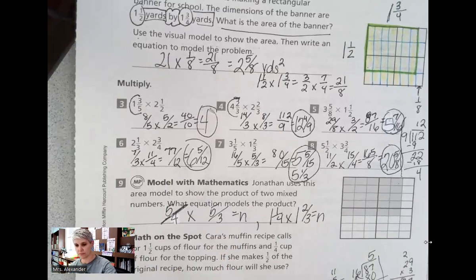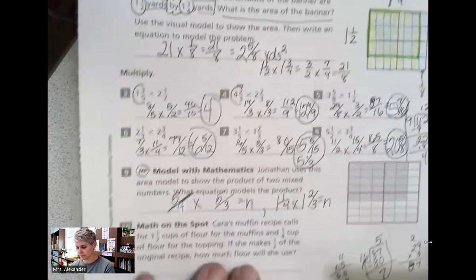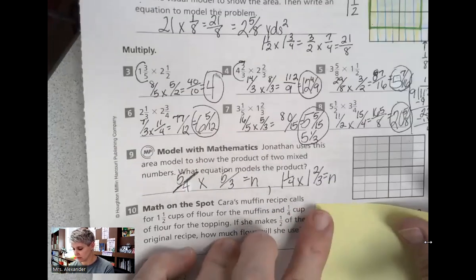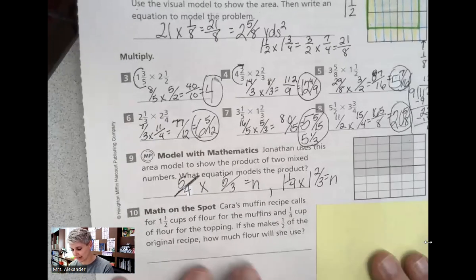Woo! Telling you, these are killing me, smalls. Here we go. Last one on this side.